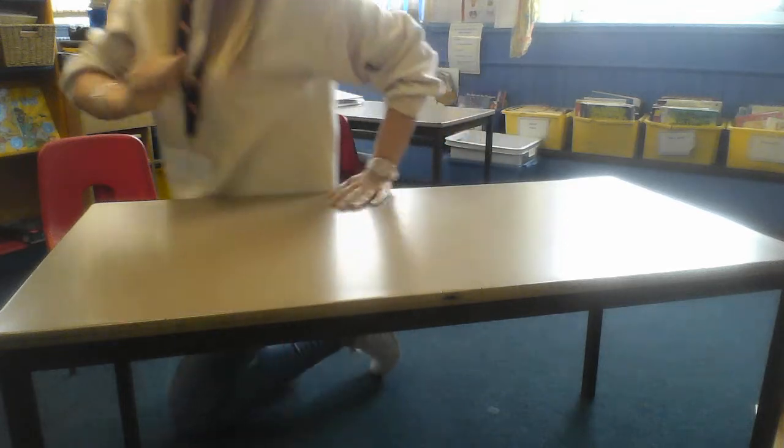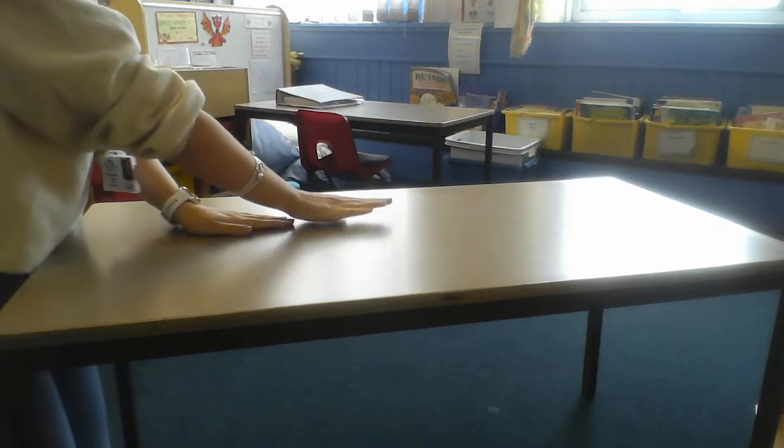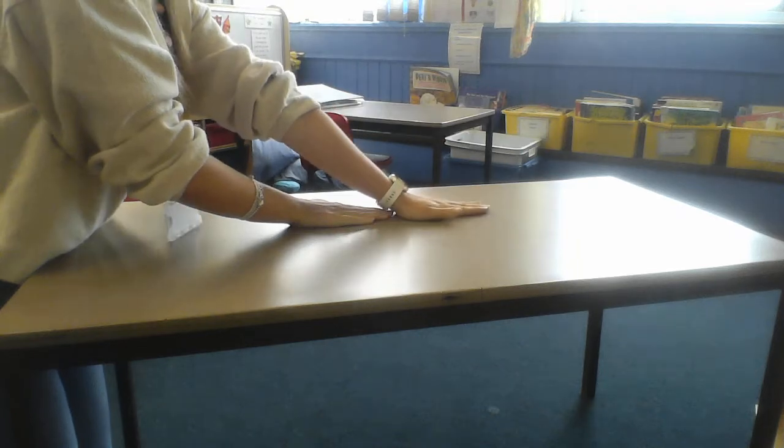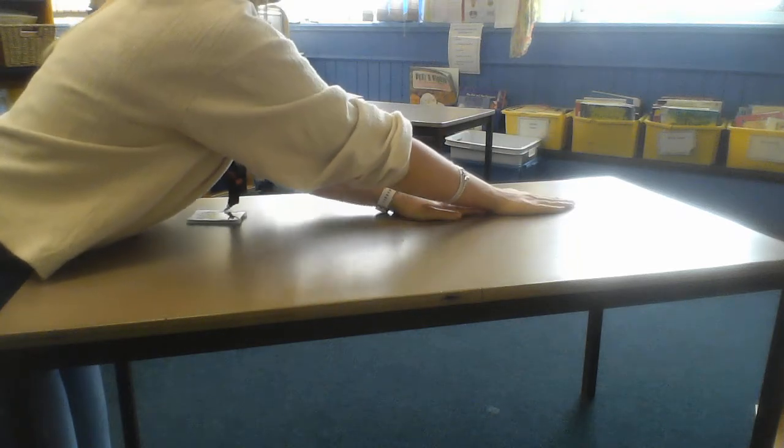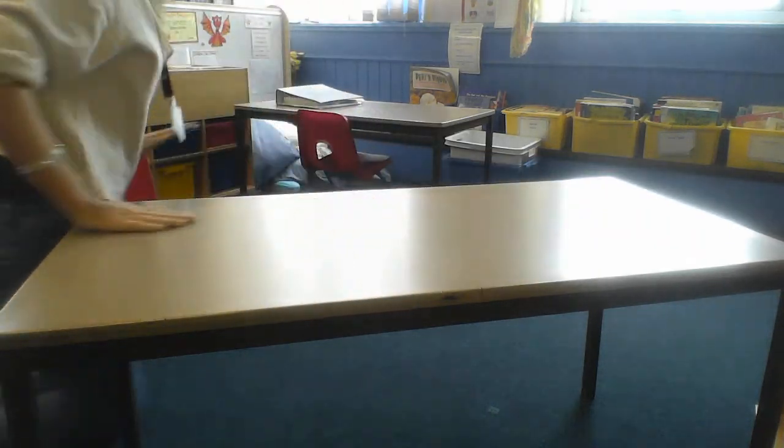Shall we do it in Gymraeg? Beth am i ni gyfri in Gymraeg, yeah? Felly, 1, 2, 3, 4, 5. Oh, I have to stretch all along the table to be able to measure the whole table. So this table is 6 hands long, okay? So the length of this table is 6 hands. 6 of my hands.